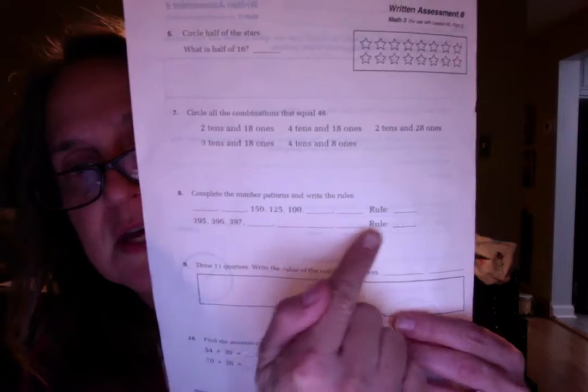Number 8, complete the number patterns and write the rules. Blank, blank, 150, 125, 100, blank, blank, what's the rule? And then 395, 396, 397, blank, blank, blank, blank, what's the rule? So write those in, think carefully, check your work.